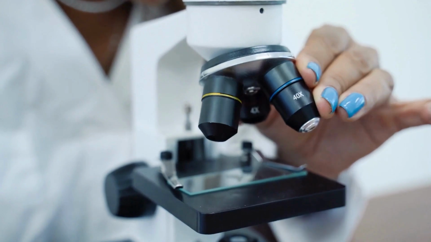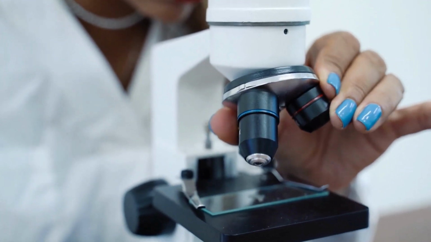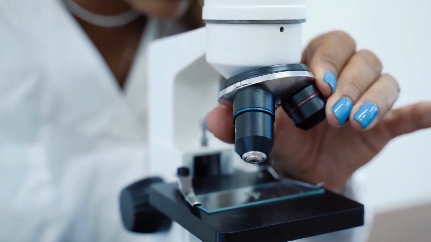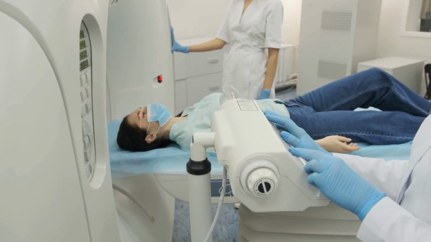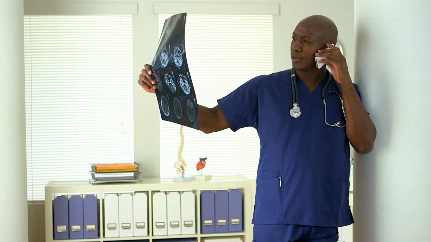Calculus also finds application in biology and medicine. It aids in modeling population dynamics, studying biochemical reactions, analyzing physiological processes, and understanding medical imaging techniques like MRI and CT scans. Calculus allows medical professionals to make accurate diagnoses and devise effective treatments.